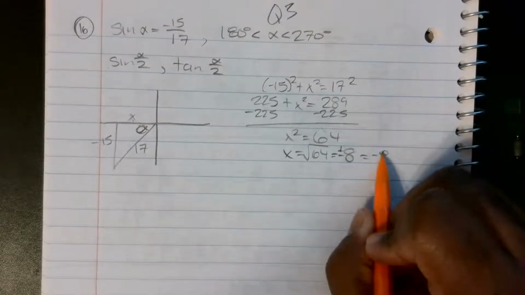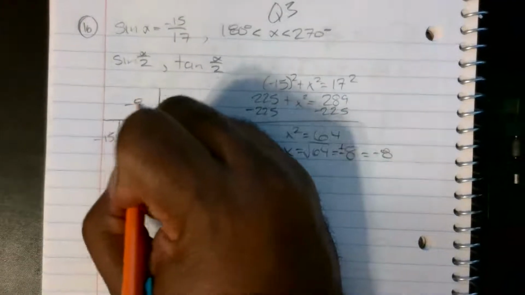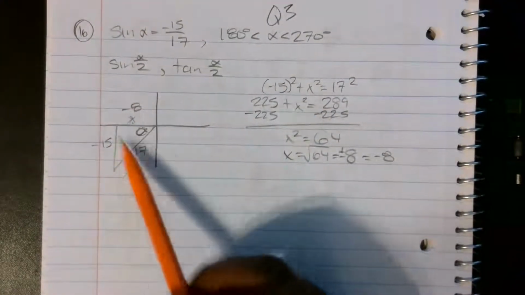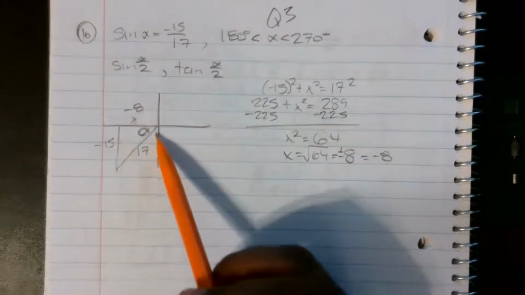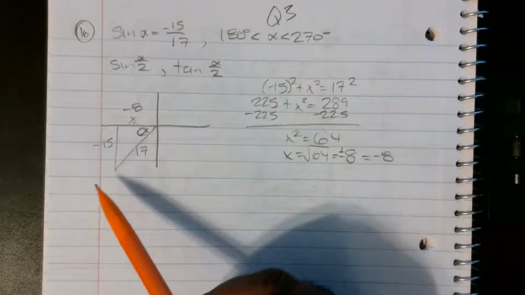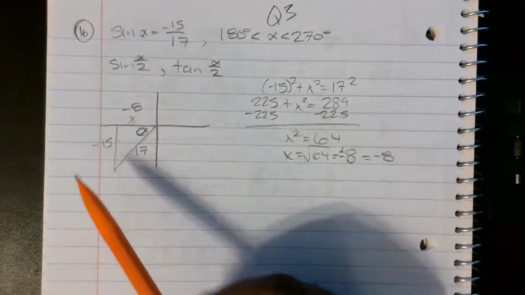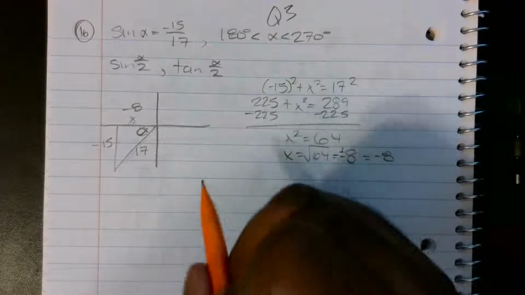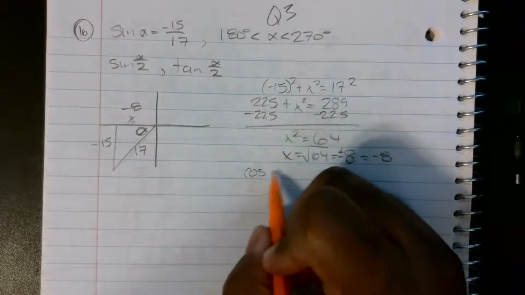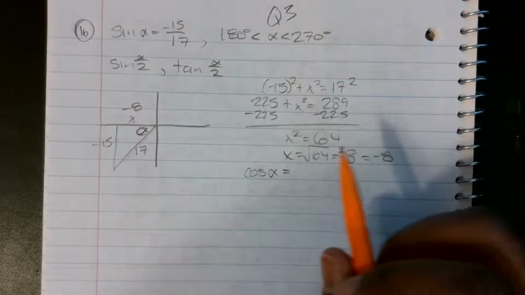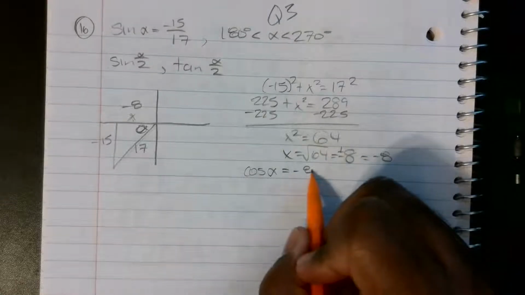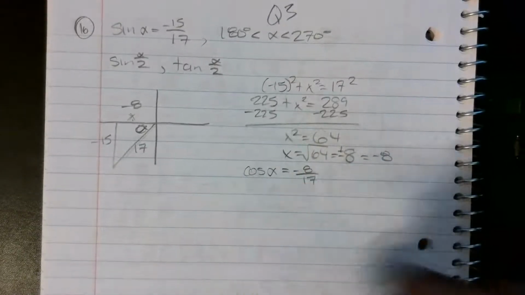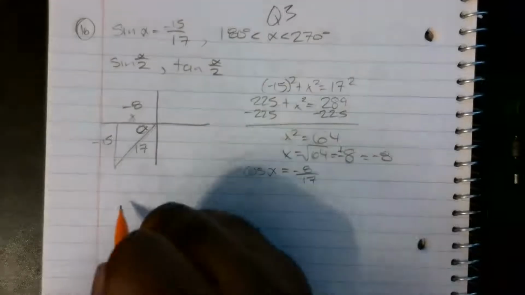Quadrant 3. If you think of this as a coordinate plane, this is negative. The hypotenuse is always positive, right? So we know that cosine alpha is equal to negative 8 over 17. So now we can do our formulas.